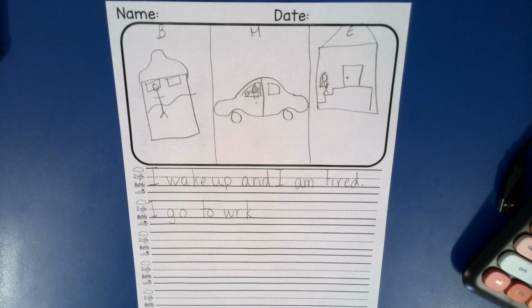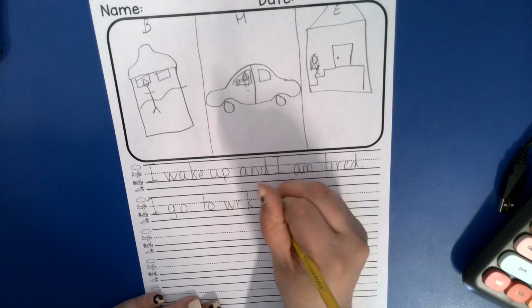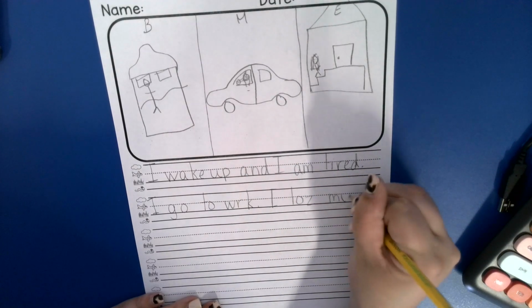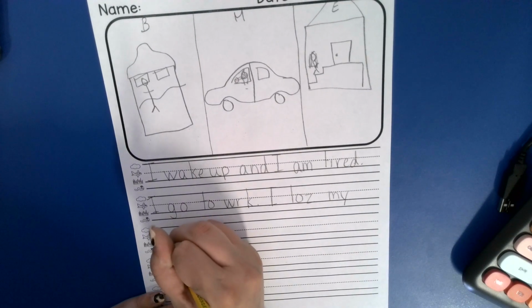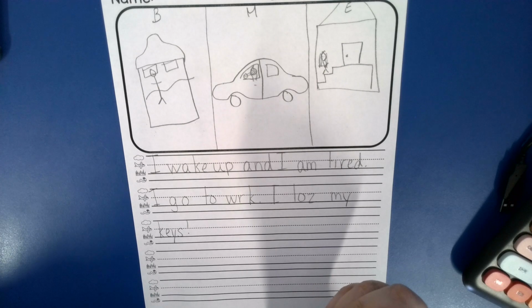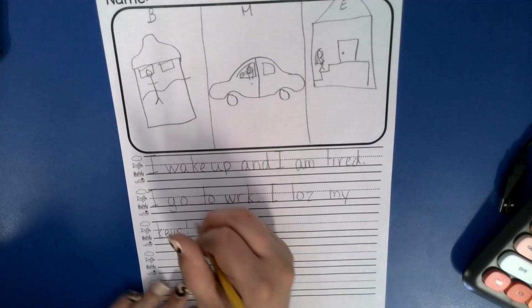Guess what happens at work? Here's my problem. Are you ready? I lose my keys. I lose my keys. But I find them.